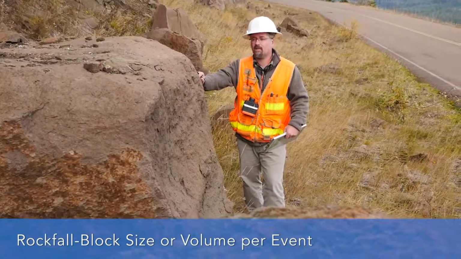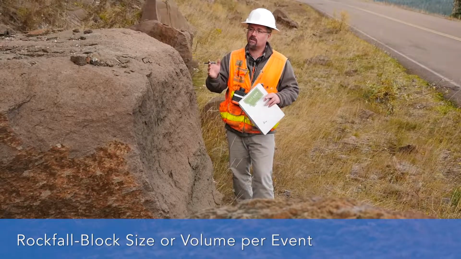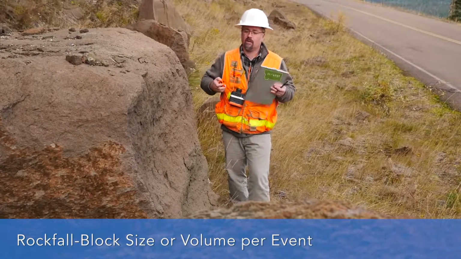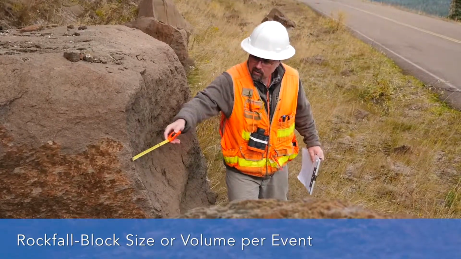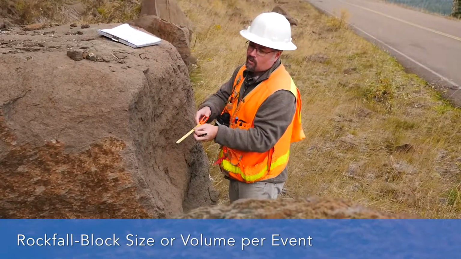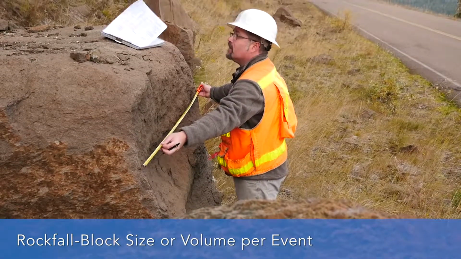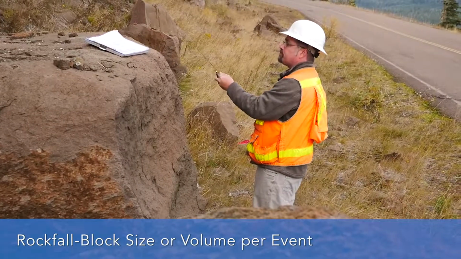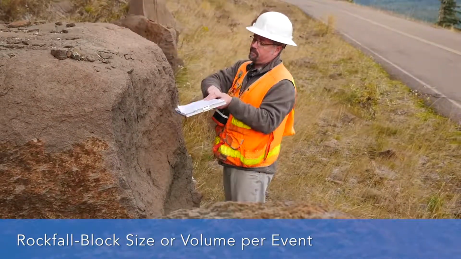For the block size or volume category, you look at the rocks in the ditch and measure the maximum dimension of the block sizes present. If there are no rocks in the ditch, use your judgment on what's a reasonable large rock size from the slope. Here this is 5 feet, and it looks like it's even bigger here across the top. The category maxes out at about 4.5 feet.